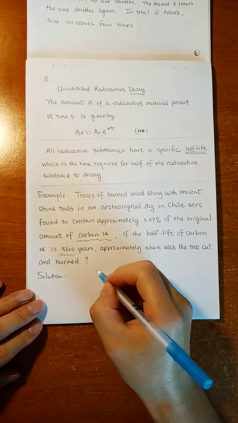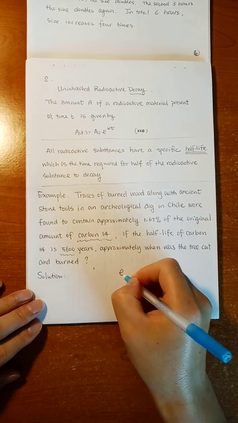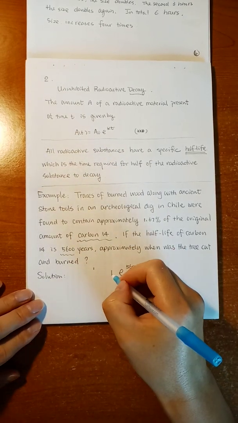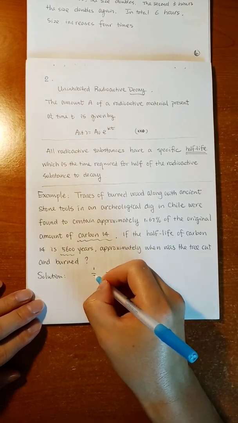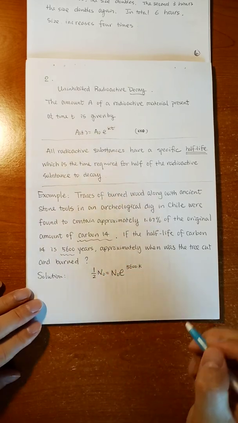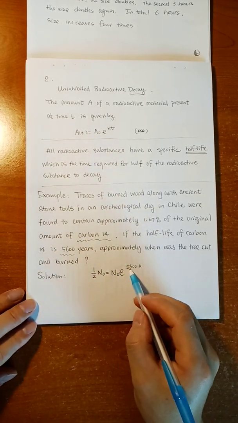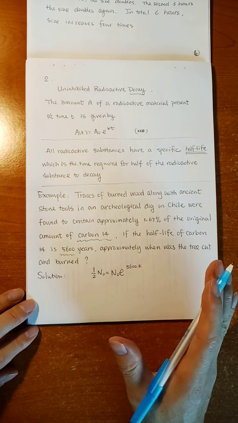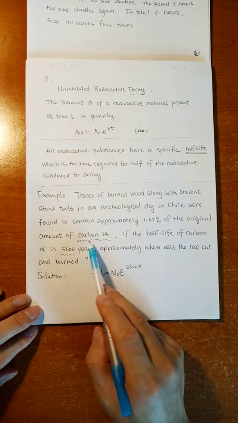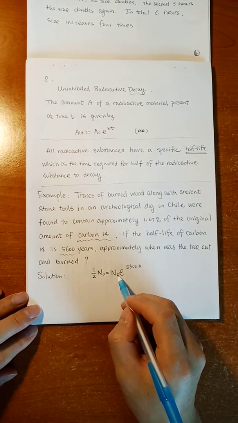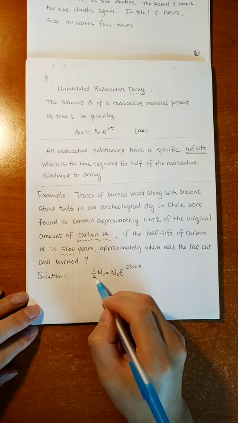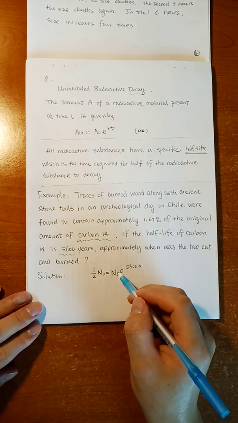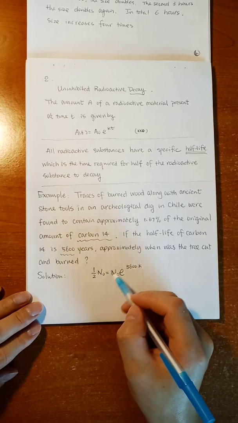Okay, so after 5,600 years, the initial amount becomes half of it. So you see here, this is T. T is 5600. K is that coefficient. It does not change. It only depends on this carbon-14. And the initial amount of carbon-14 becomes half of it. We really don't care about the precise value of the initial amount because N0 will be cancelled.